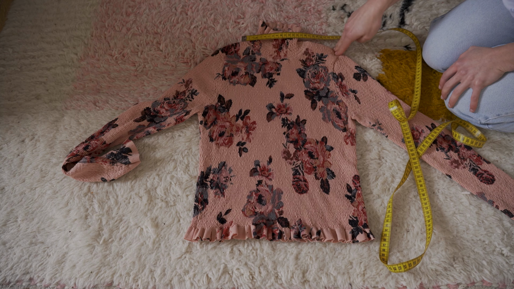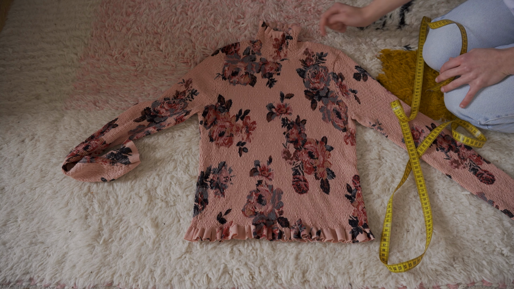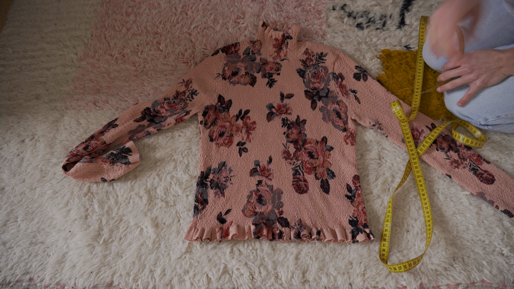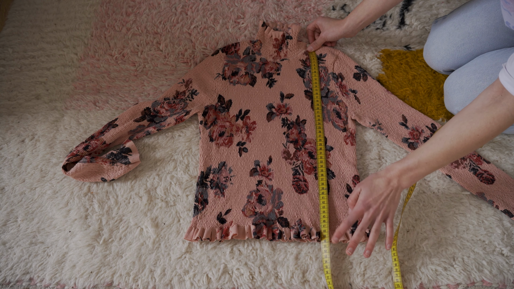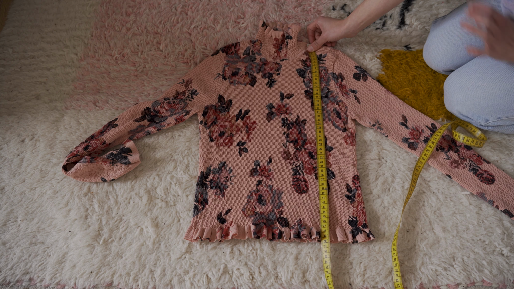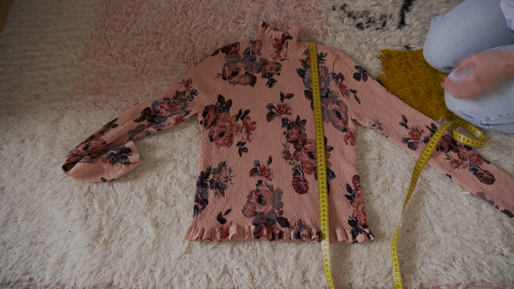So you know the final measurement, you know the measurement of one piece that you like the fit of, so you already know kind of what this should be. I hope that makes sense. The length you always measure from your highest shoulder point. You do that on your clothes as well as on your body. So go from here all the way down. Decide if you want to include the ruffle or not. That's 50 centimeters. I like the length of this top, so definitely going to add that to my data.